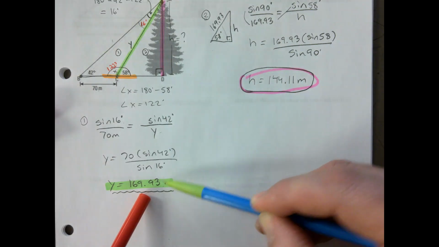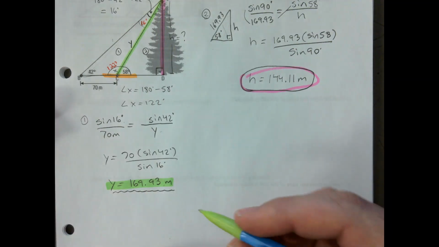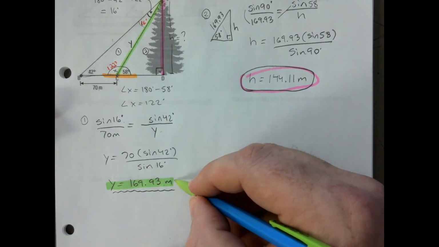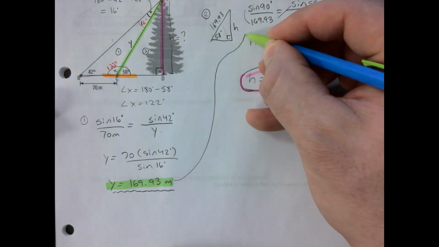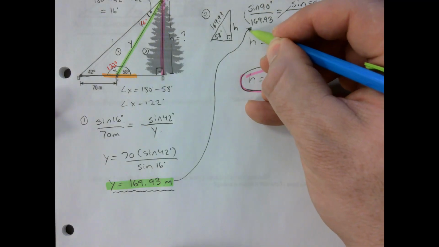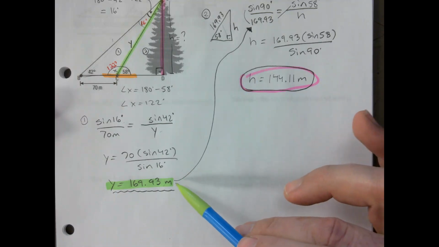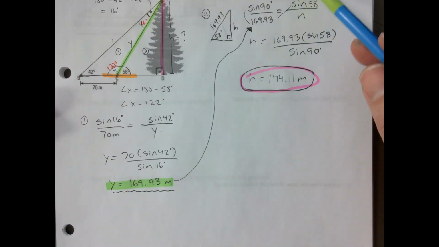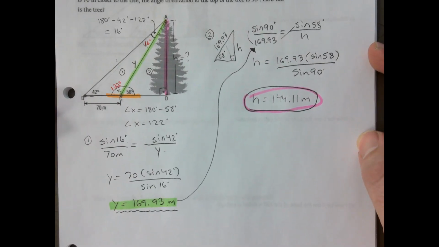Okay? And then I don't know if you like arrows, but look at that one. It's going to skyrocket. Your knowledge is going to skyrocket after today. Okay?